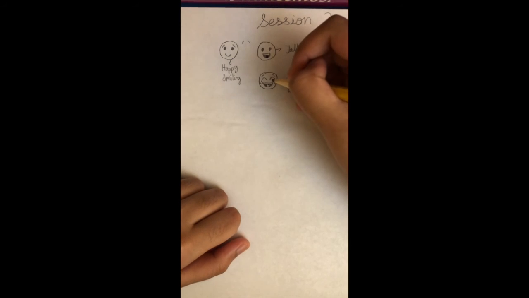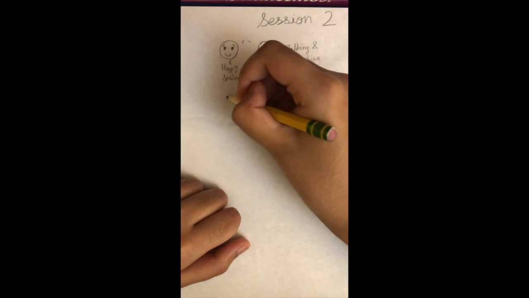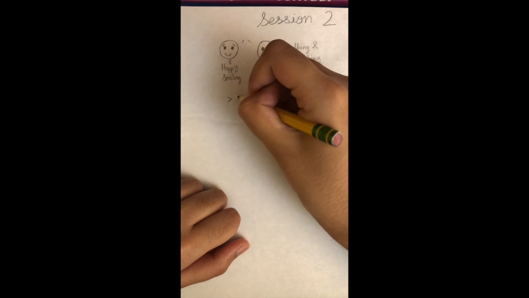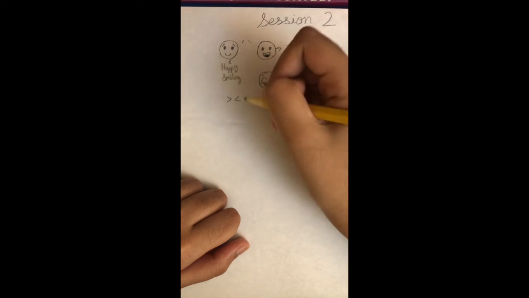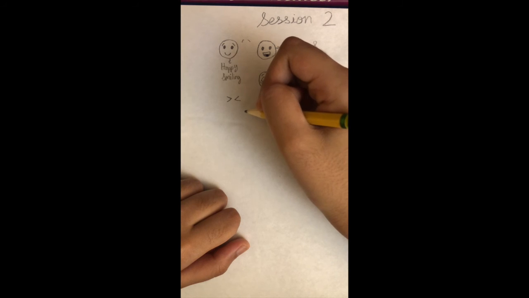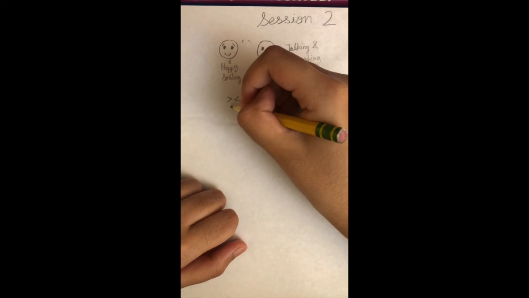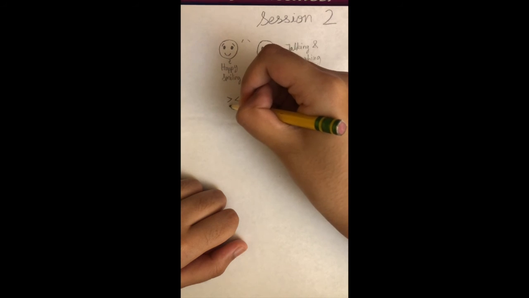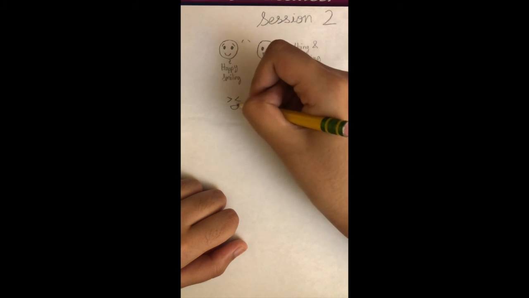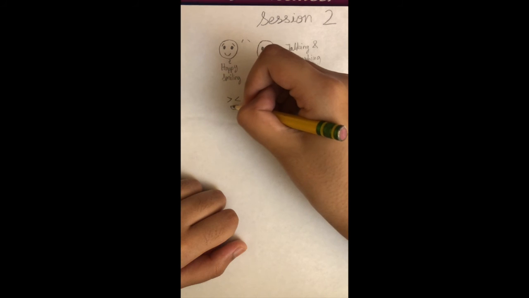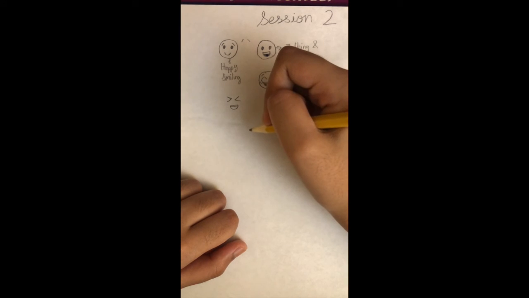Now, you could do this face, or you could do this. You could have these eyes, sort of like greater than, less than signs. And we can have this. Same face, same mouth, this.